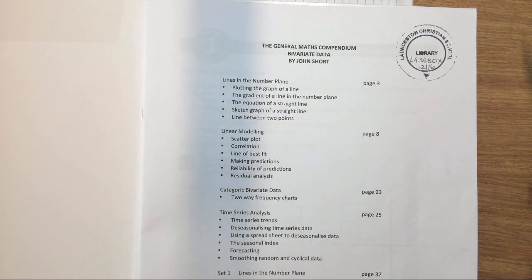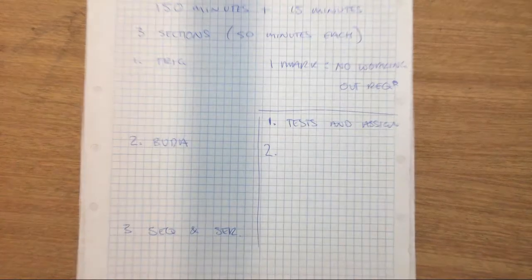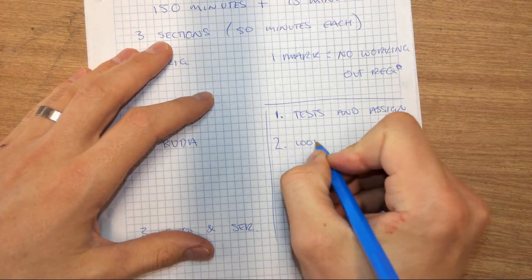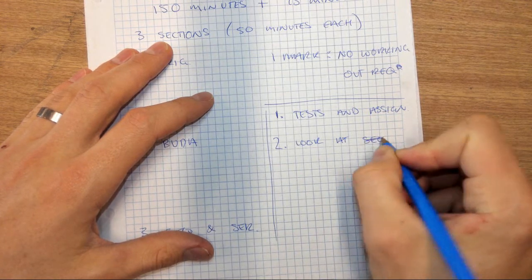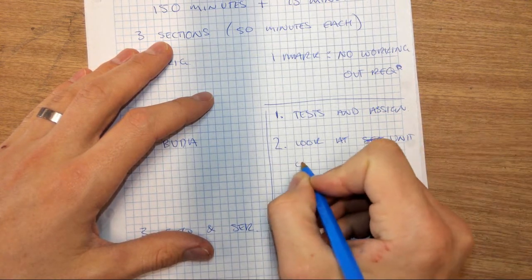Okay? So, number 2 is to look at unit contents pages.